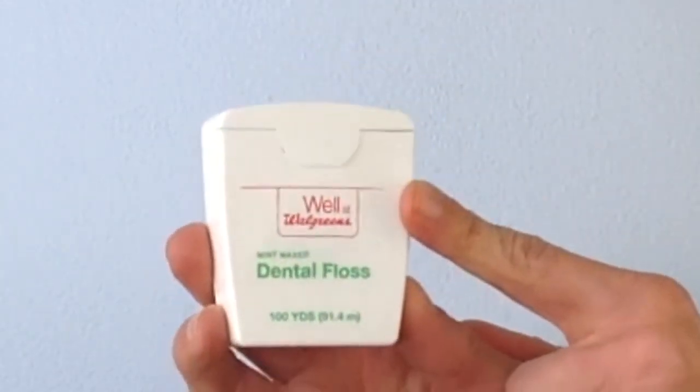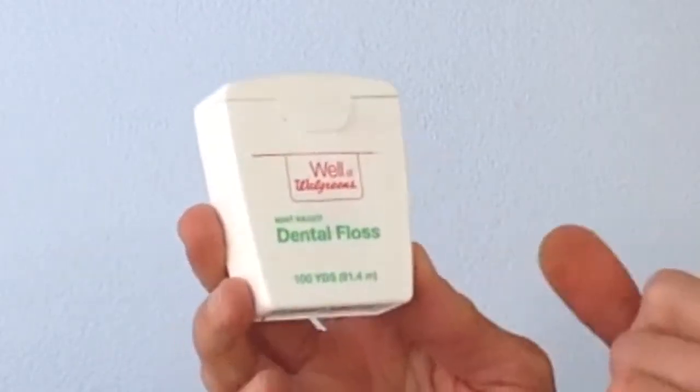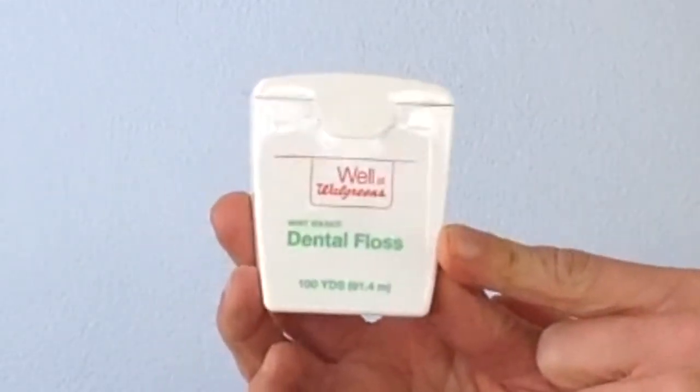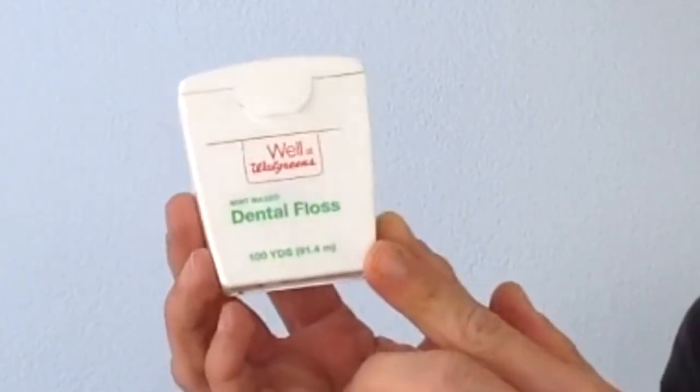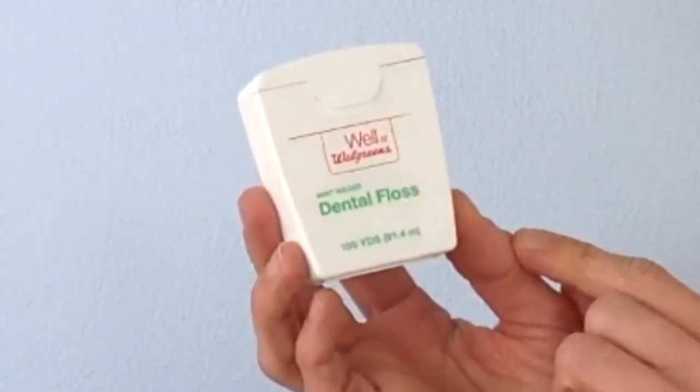The red words at the top, Walgreens. The green words in the middle, mint waxed dental floss. And at the bottom, 100 yards or 91.4 meters. Okay, so each of those is a group.